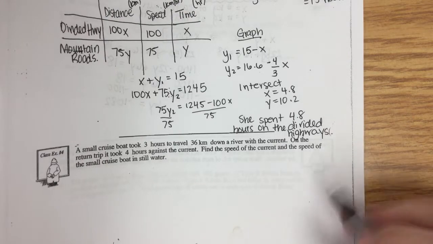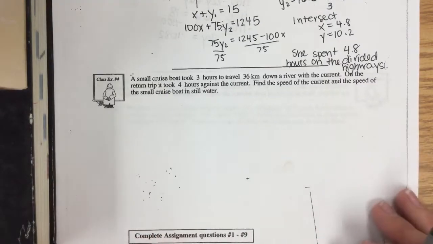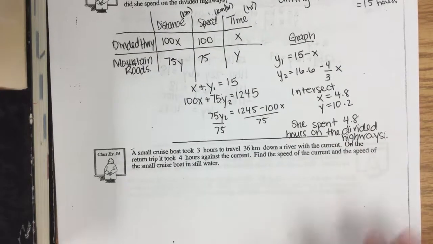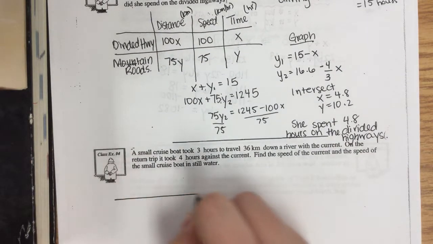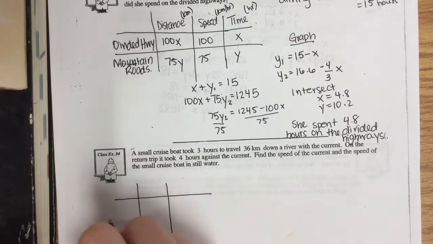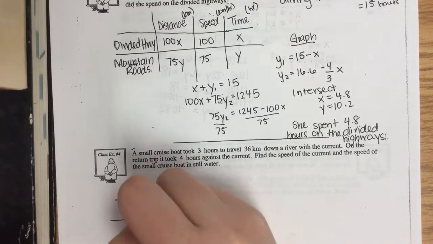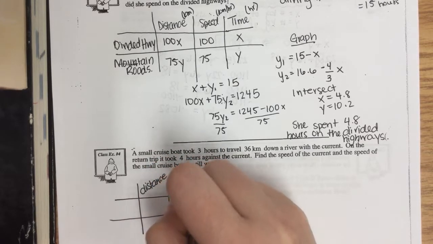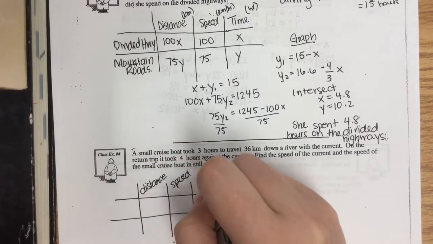Okay. Last question here about a boat cruise. Again, I want you just to copy the same table, distance, speed, time table. This is your starting point for all of these problems. Here's distance, here's speed, here's time.